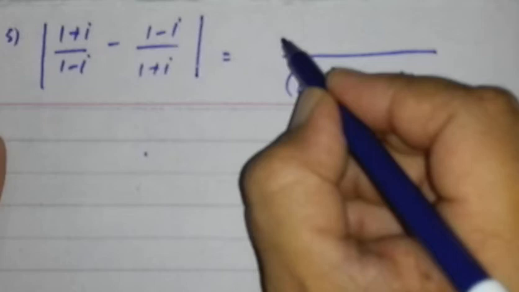Now we can write it as, this is the a square minus b square formula, so we can write it as (1 plus iota plus 1 minus iota) into (1 plus iota minus 1 minus iota), divided by, this is a minus b, a plus b, a square minus b square, whole absolute.